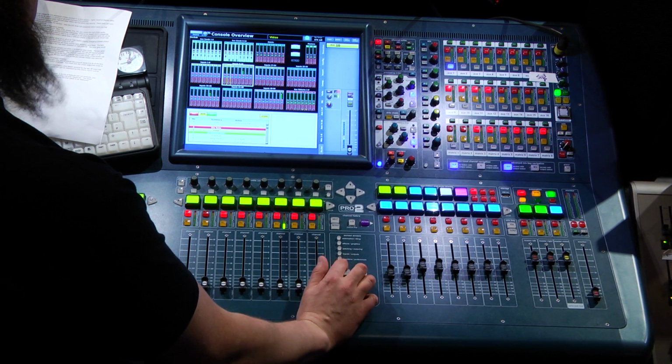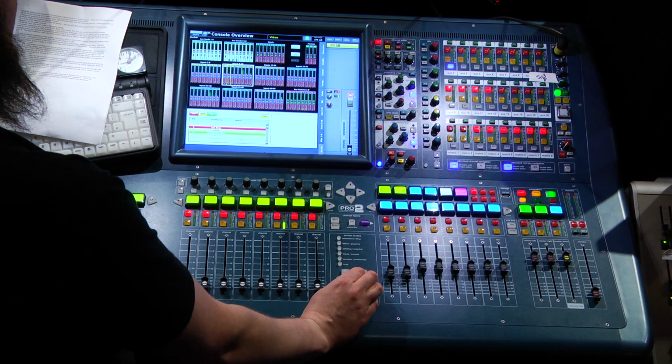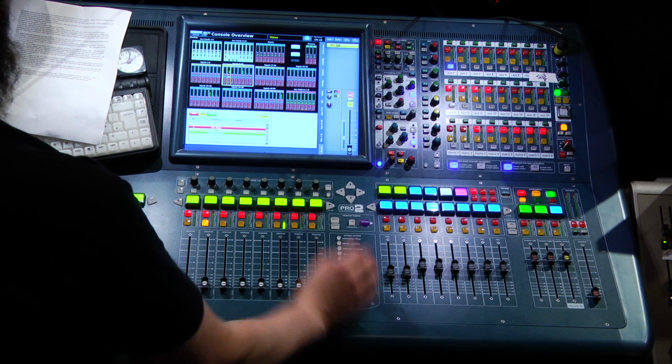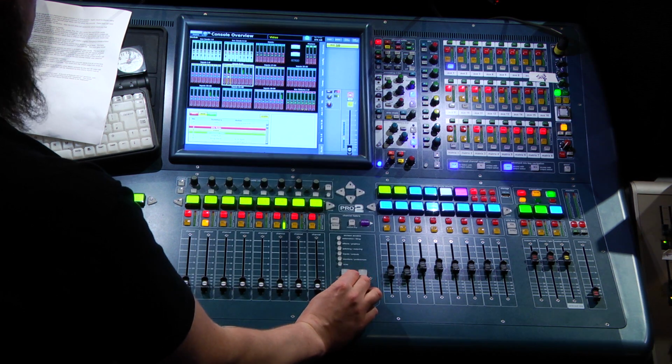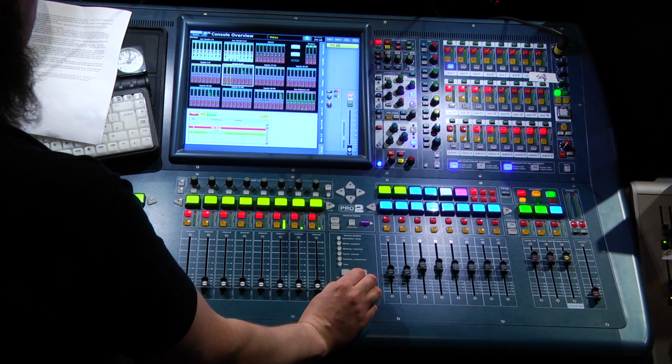It's very clear and obvious that the mute is engaged. Same thing with solo here. Bright, very clear that it's engaged, and when it's disengaged, it's a very dark button, which makes it very clear.